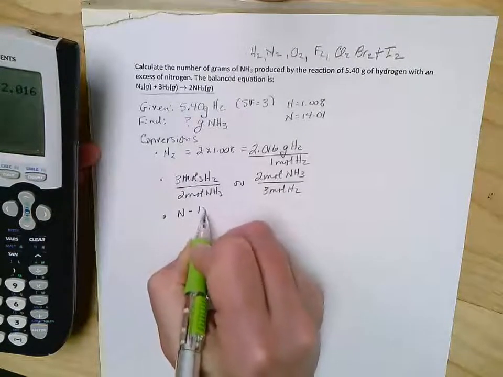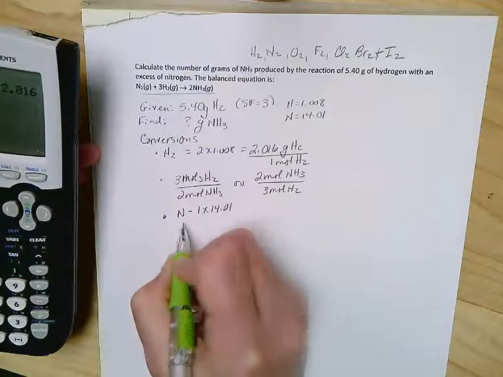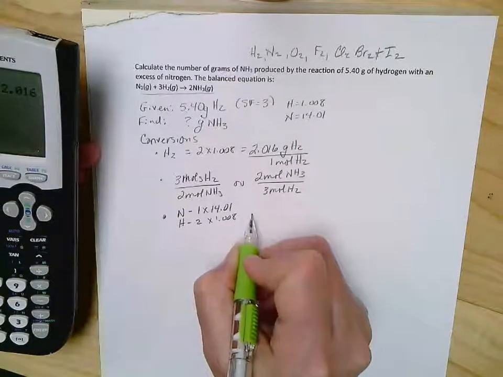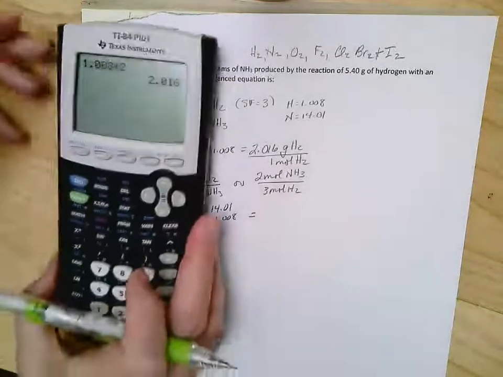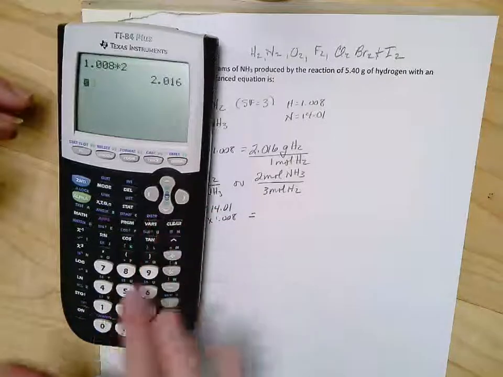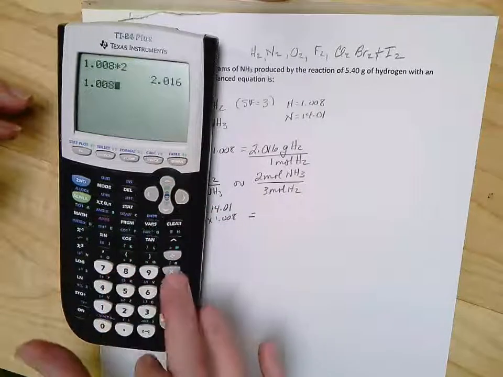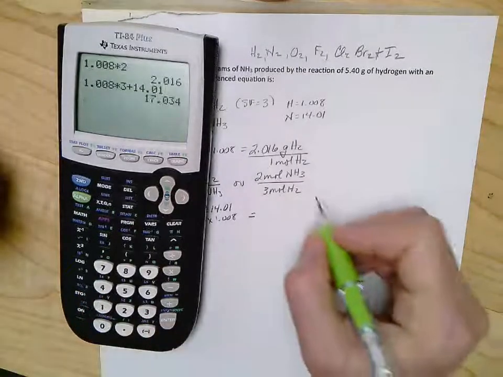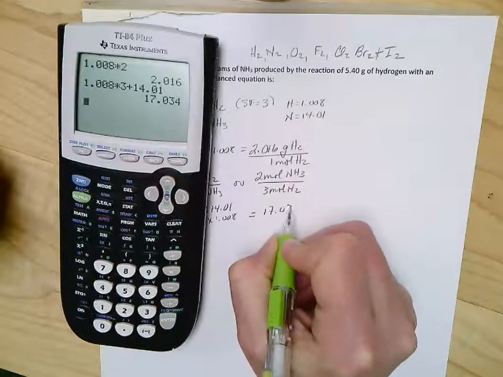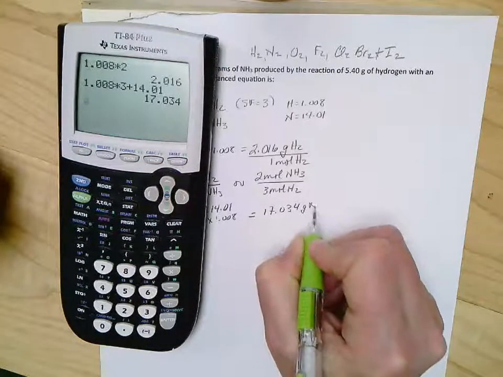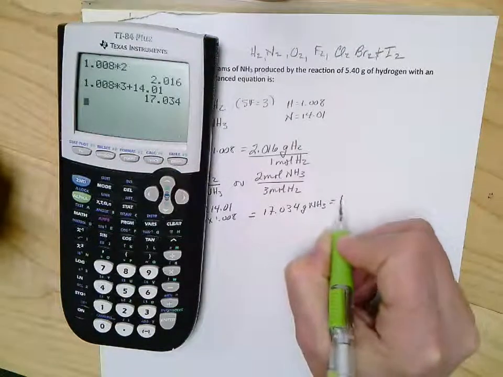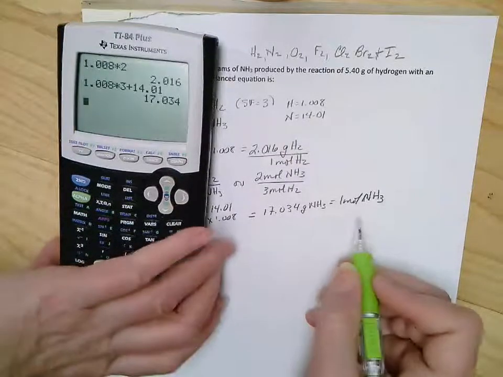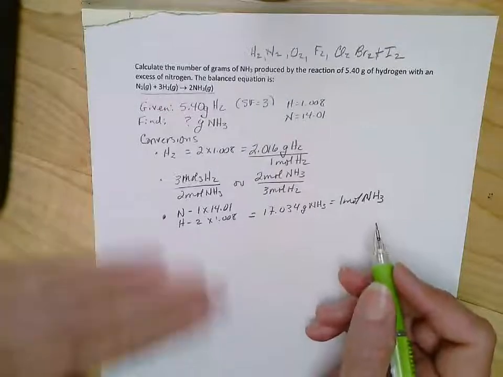So N, I have one of those times 14.01. Hydrogen, I have three of those times 1.008. On my calculator, 1.008 times 3 plus 14.01 equals 17.034 grams of NH3 equal 1 mole NH3. And there are two ways I could write that as a ratio as well.